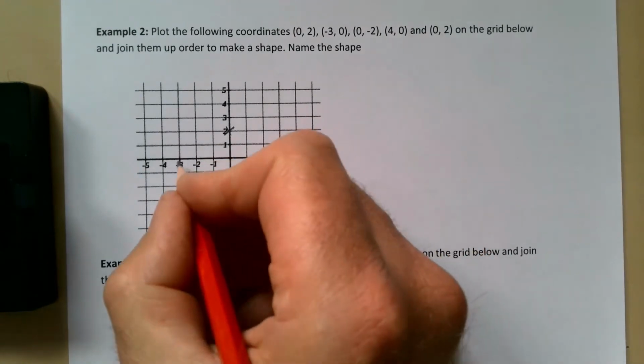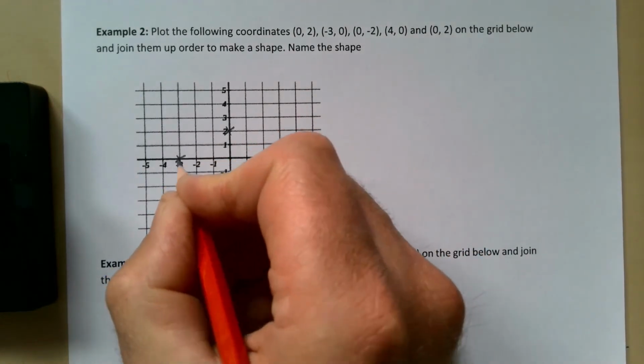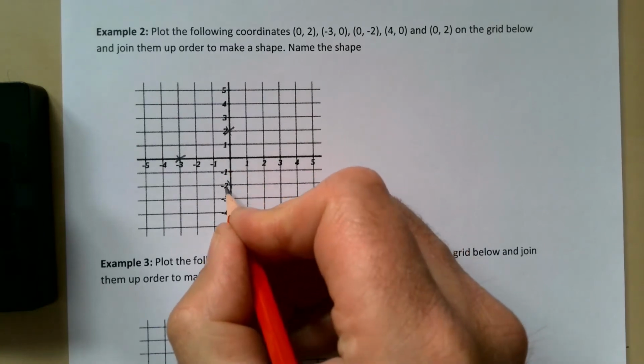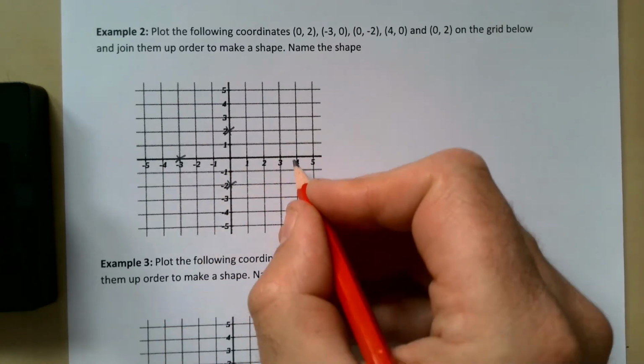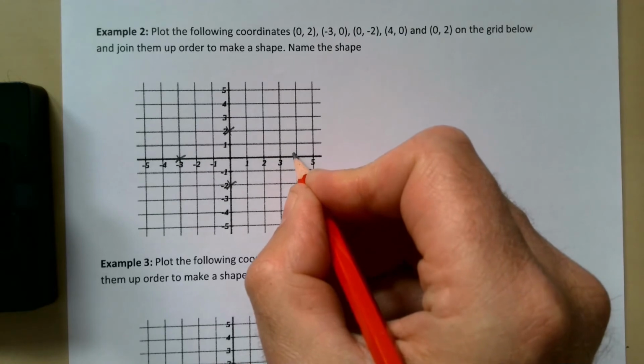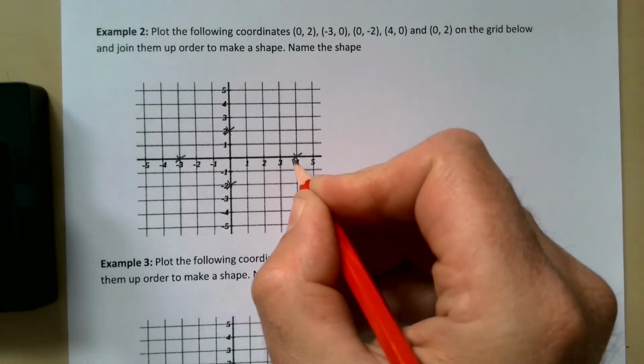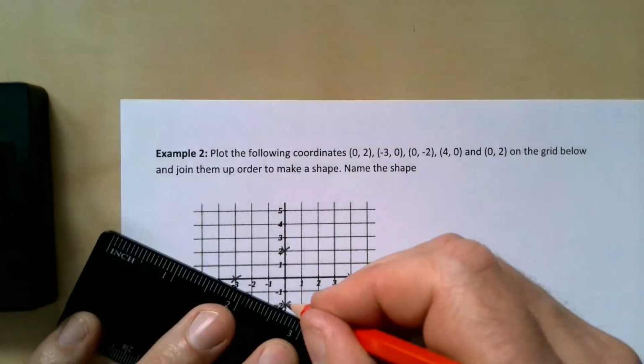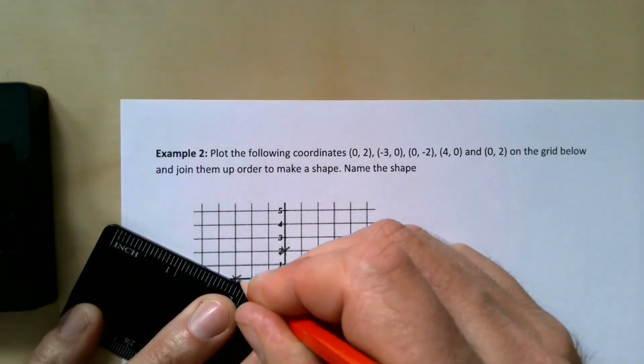Minus 3, 0. 0 across, minus 2. 4, 0. To 0, 2. Let's join them up. Hopefully I've got this right.